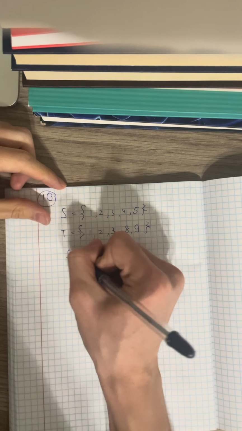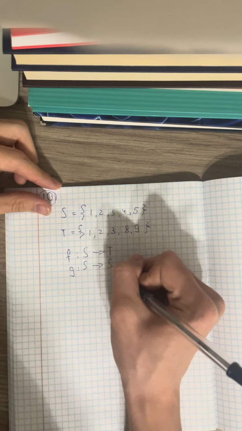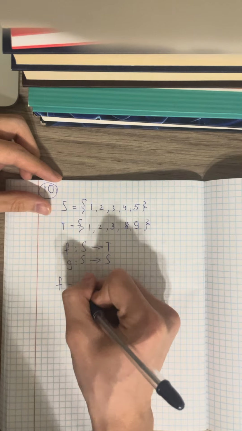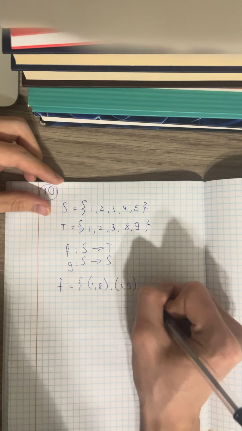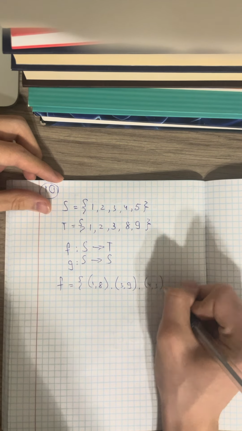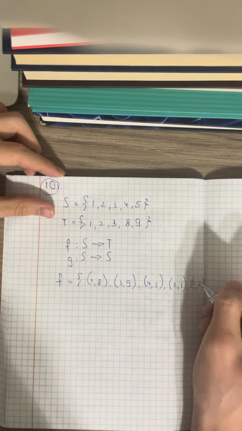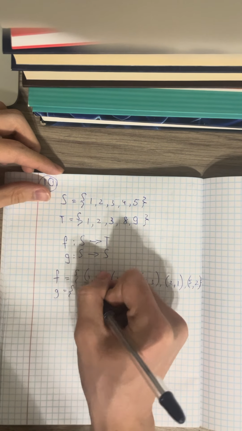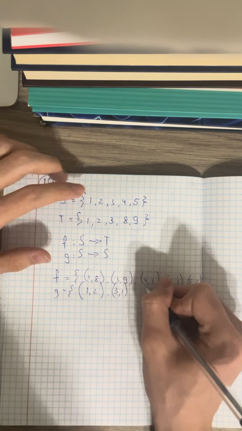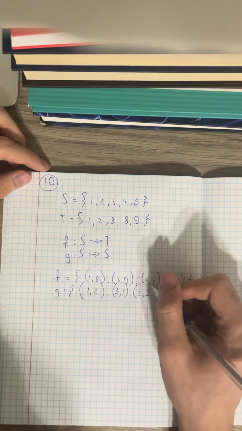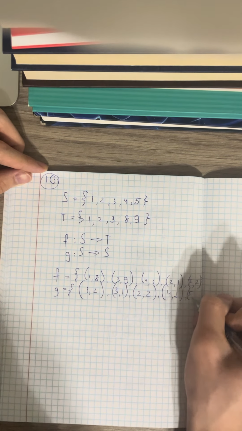And F: S to T, G: S to S. F equals the set of pairs (3, 9), (4, 3), (2, 1), (5, 2), and G equals (1, 2), (3, 1), (2, 2), (4, 3), and (5, 2).